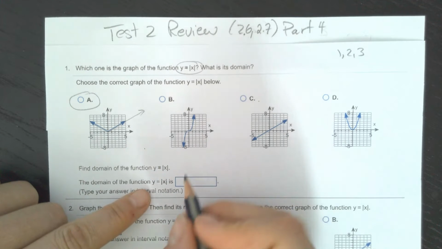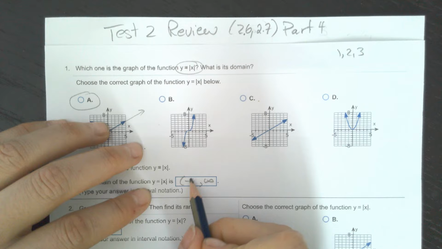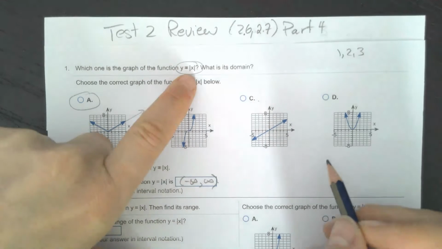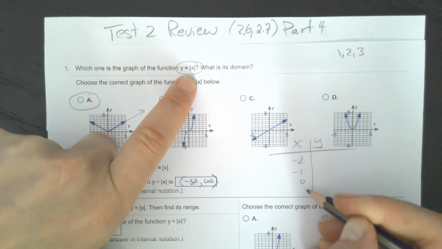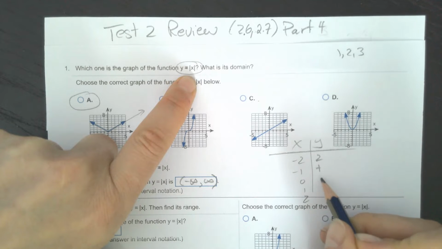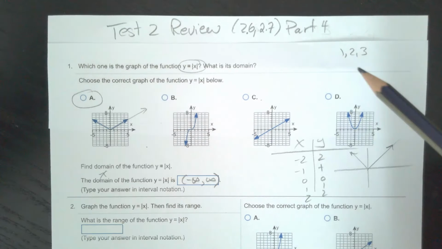So the domain is negative infinity to infinity. The domain is where does it exist on the x-axis. But let's say you forgot what this looked like. You can just create a table of values and say, okay, what is y? Well, it just makes everything positive. You can then graph it, and you would see that it turns out to be this. Just make a table of values, and you'll be able to see that it's this.